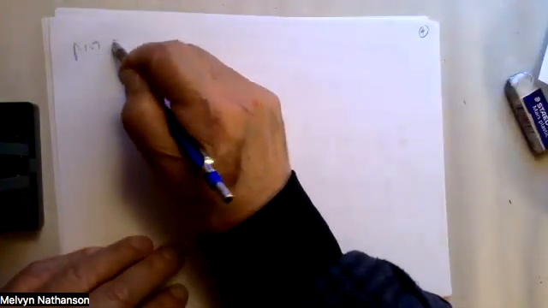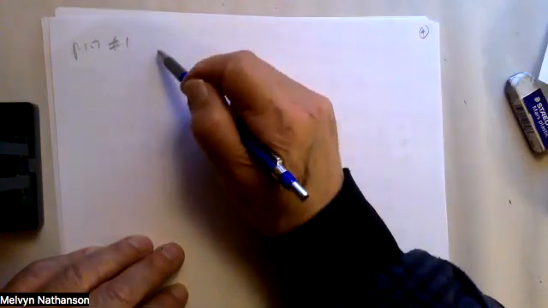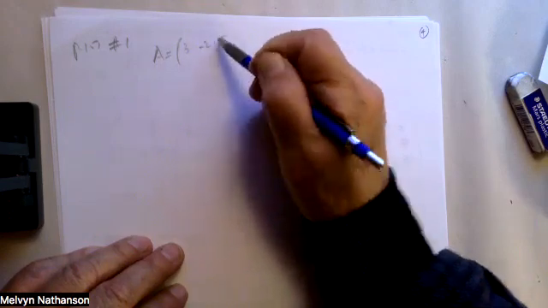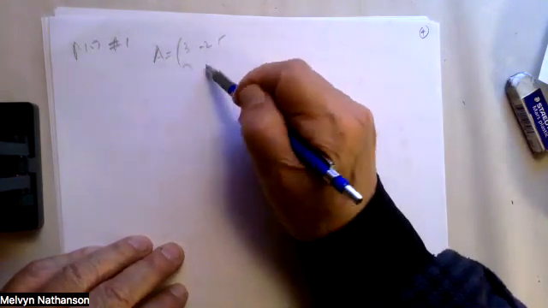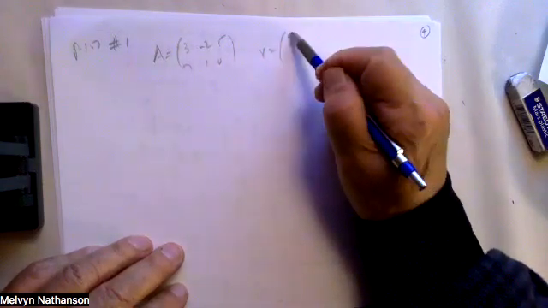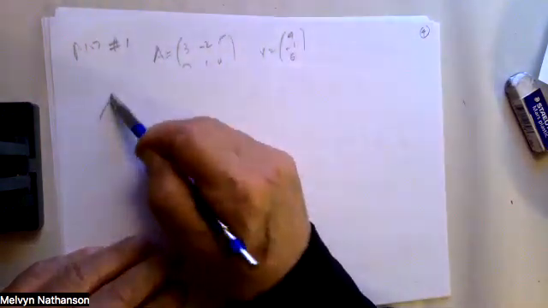So on page 107, number 1, you have the matrix A, [3, -2, 5; 7, 1, 0], and the vector X, which is (4, -1, 6).